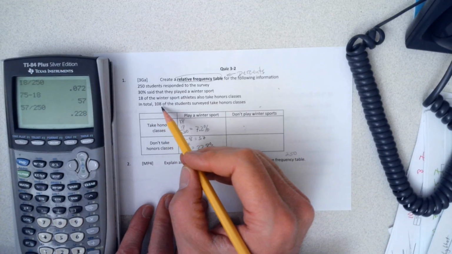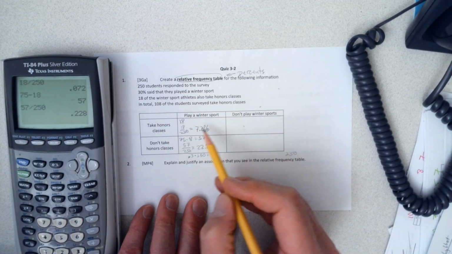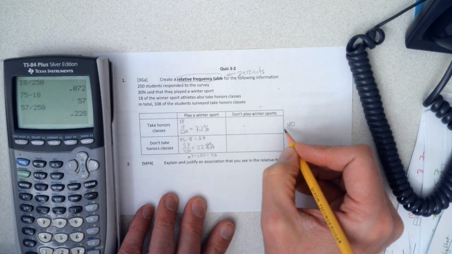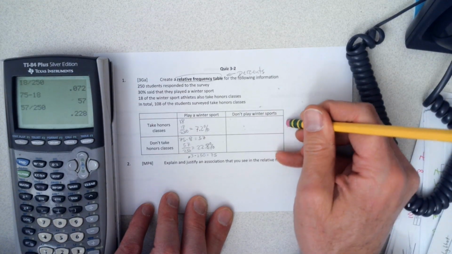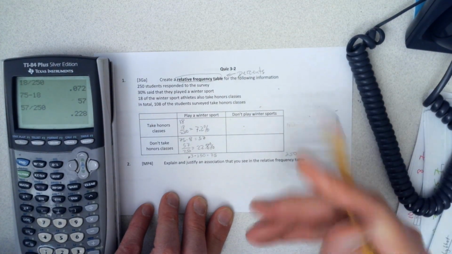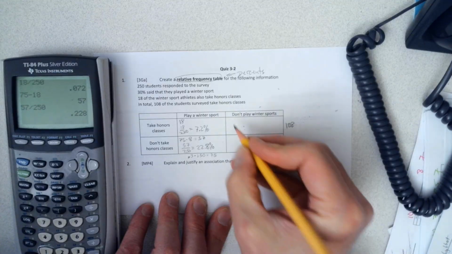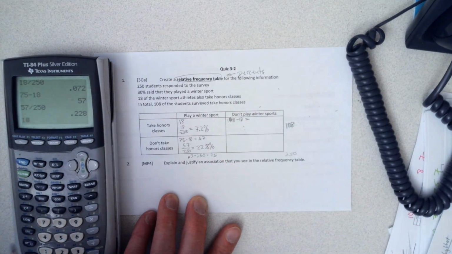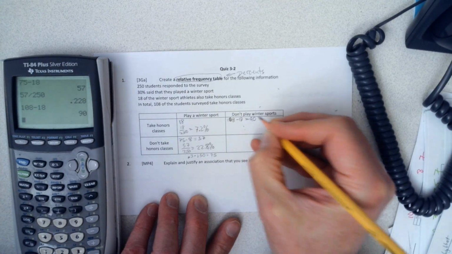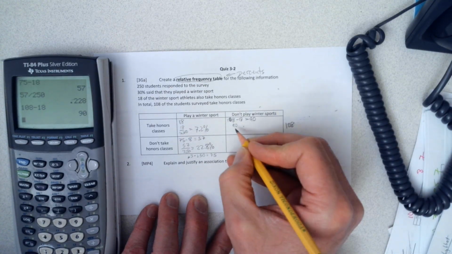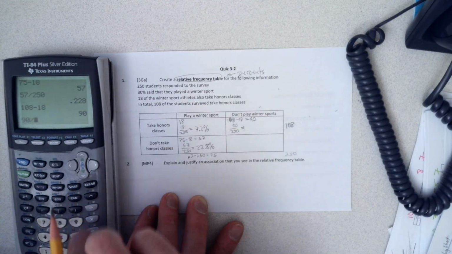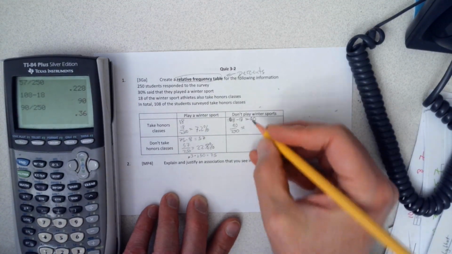In total, there were 108 students that were in honors classes. So honors classes, that means these two back boxes have to add up to 108, not 180. So 108 minus 18 is 90 students that were in here, 90 out of 250. I think that's going to be 36%.